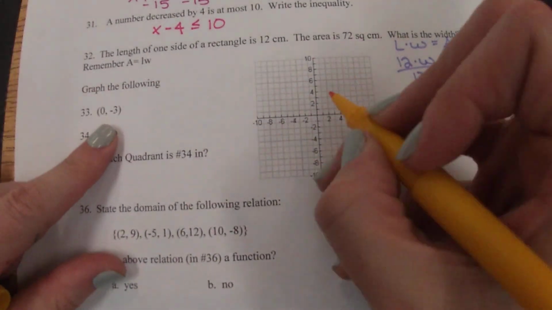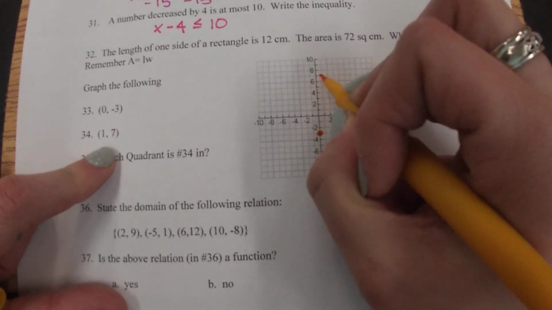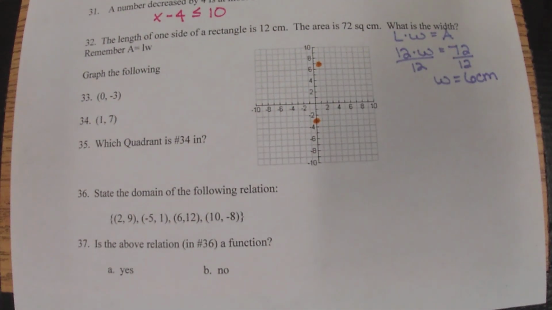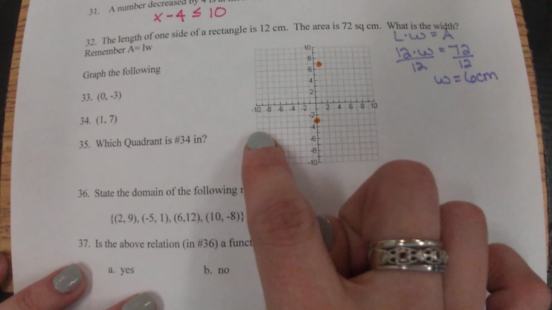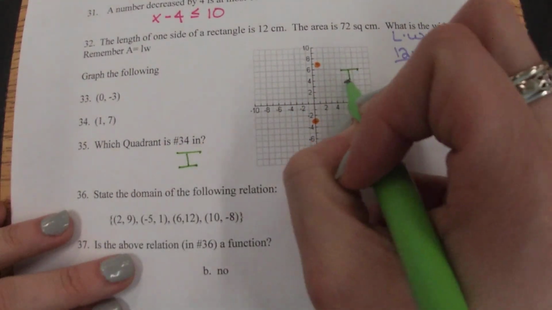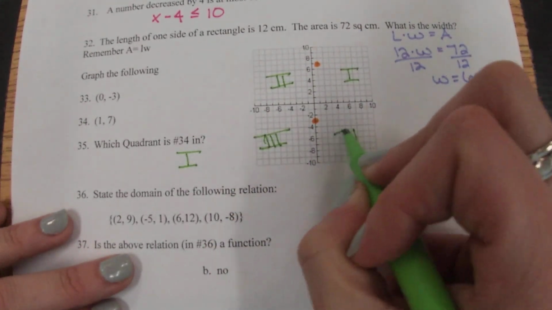Should be able to plot points. So 0, -3 is here. 1, 7 is here. Number 34, 1, 7 is in quadrant 1. Remember, our quadrants are 1, 2, 3, and 4. So this is going to be in quadrant 1, right? 1, 2, 3, and 4.